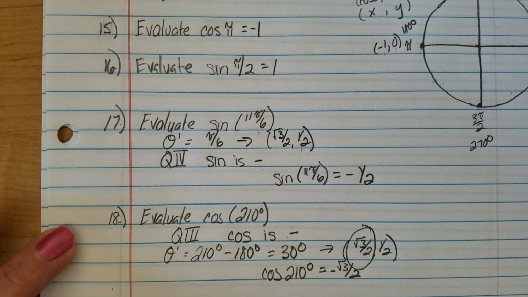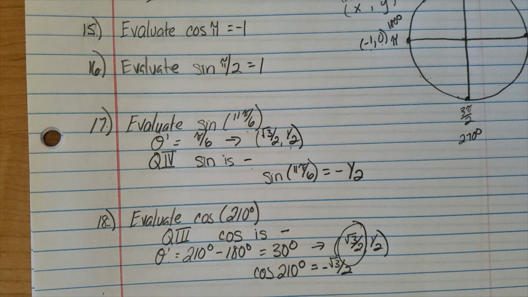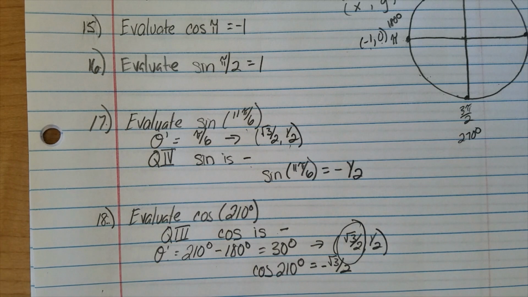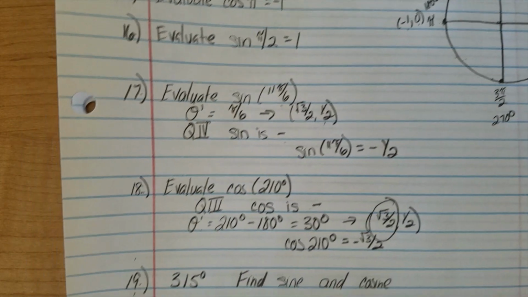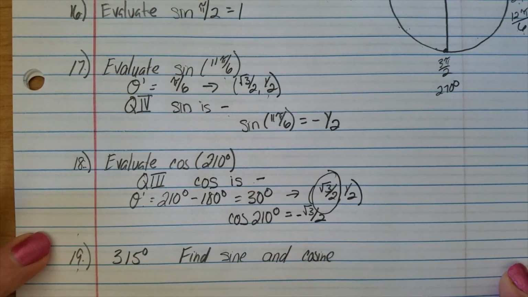When it comes down to doing this on your actual test, I actually broke the questions down into 3 steps, so you will not have to show this work. You will have to answer each of these questions. Number 19, now we're going to find sine and cosine. So let's do them both.